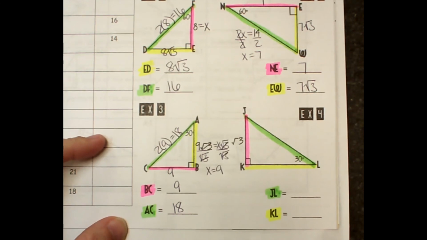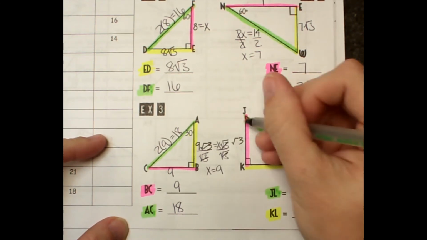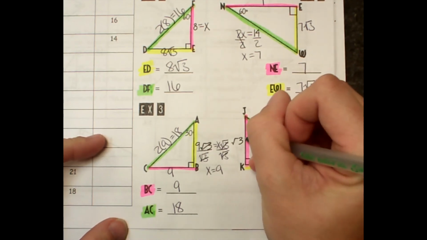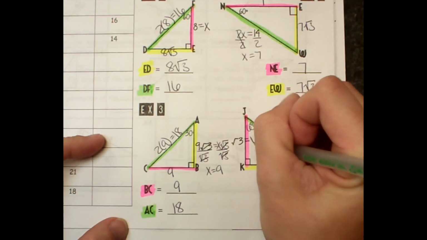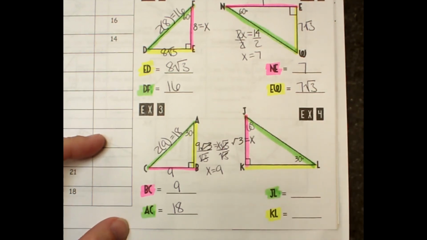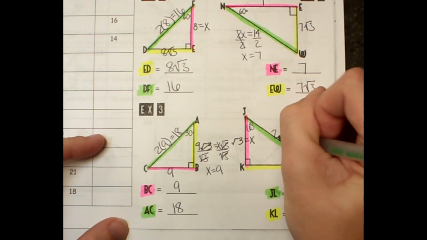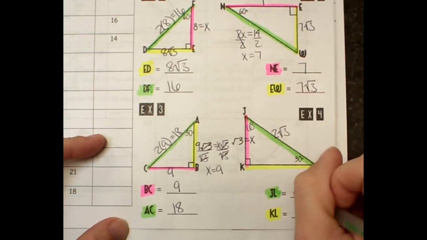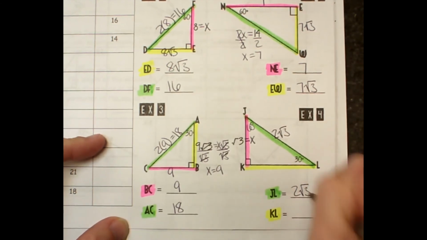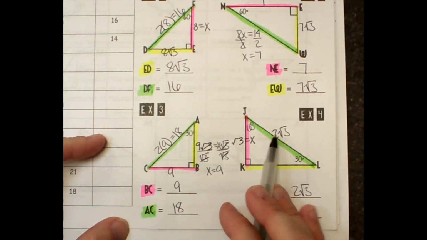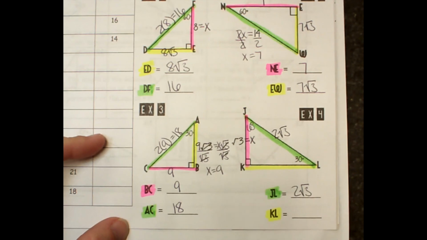Okay? Looking at my last one, they gave you JK, which is the side touching the 60-degree angle. So that means that this is equal to x. So let's do the hypotenuse since it's easy. It's 2x, so it's 2 square root of 3. That's it. 2 square root of 3. Just now, instead of your x being a regular whole number, it's just a square root. So you just multiply 2 by the square root of 3.